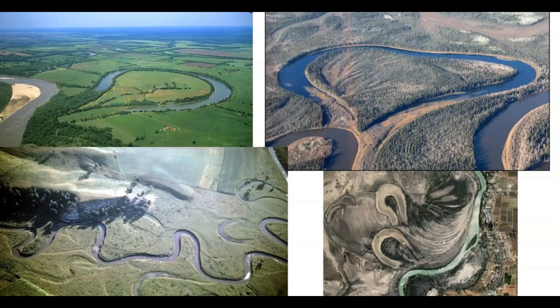Right, and when they dry, they leave scars on the landscape. So here's one, here's another, and here are two as well. And these are called meander scars. So you might be asked what an oxbow lake is, and you might be asked what a meander scar is.